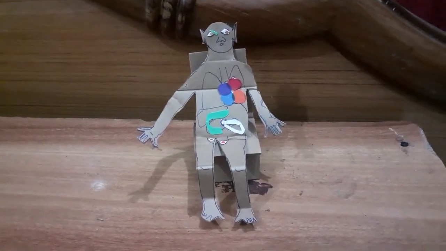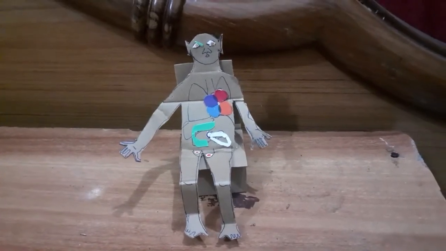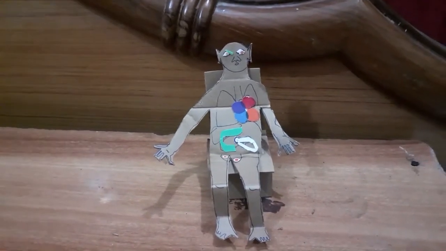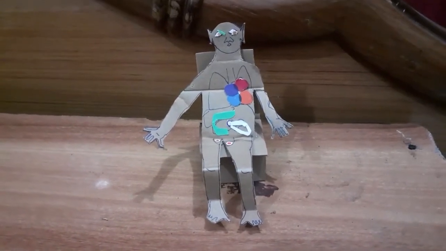This syndrome was discovered in 1866 by a British physician called Langdon Down. That's why this is known as Down syndrome.